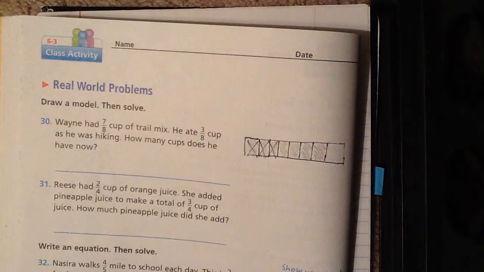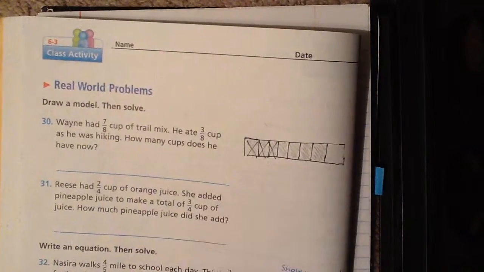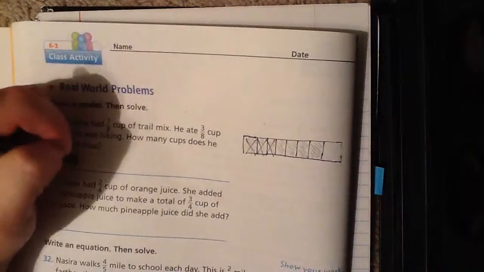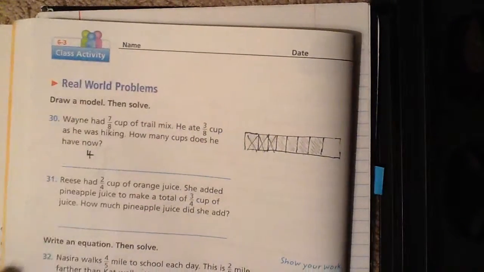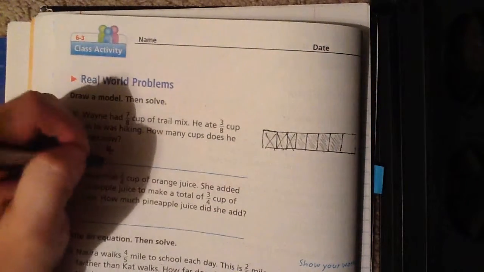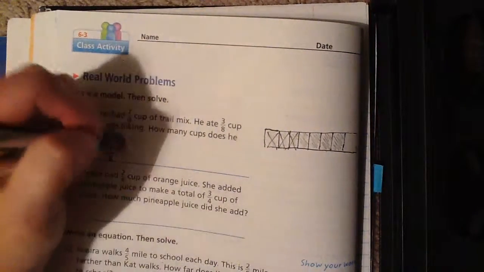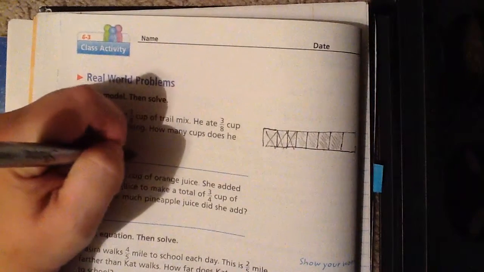How many of my 8ths do I have left? Well, I had 4 boxes still shaded in, so 4 is my numerator, and my denominator stays the same. So 4 out of 8 are left. And remember, my label is cups.